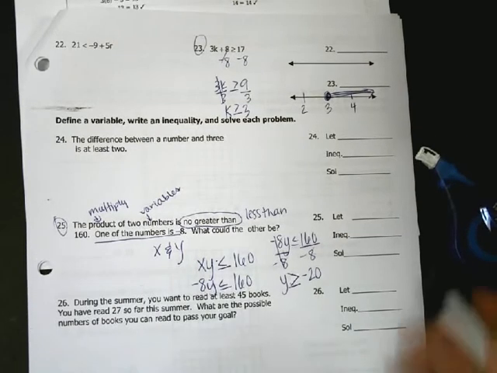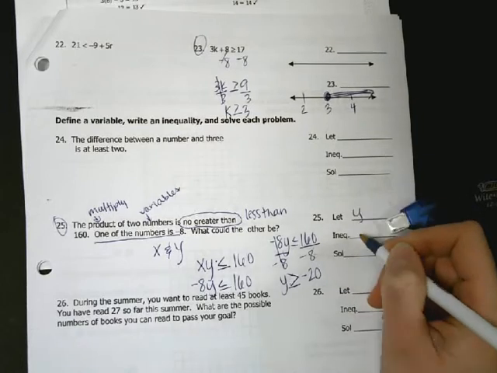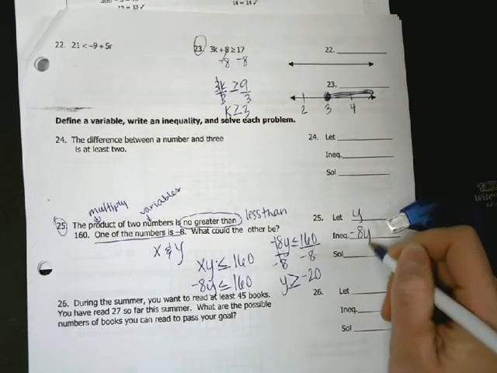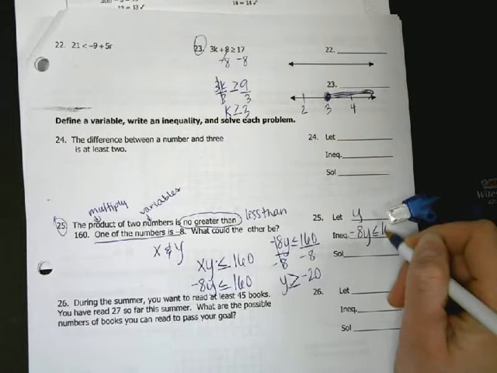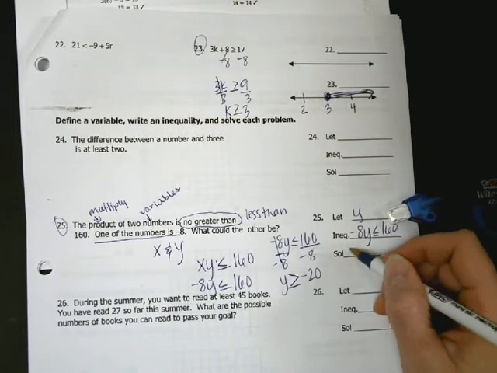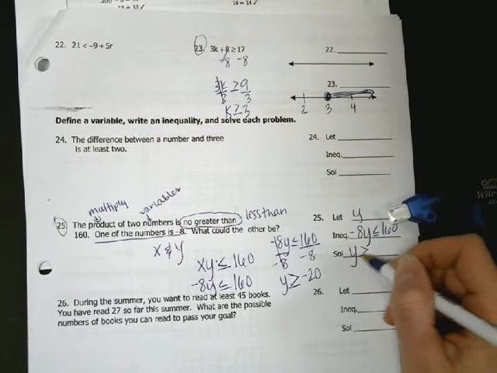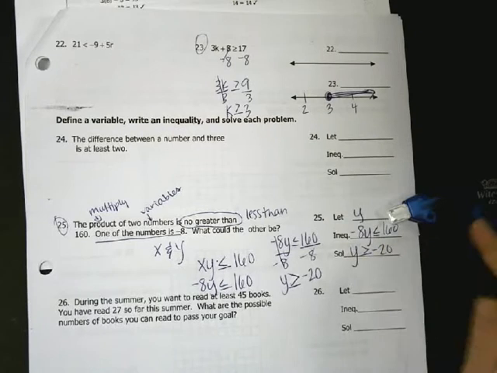So the letter I used was y. The inequality I used was negative 8y less than or equal to 160. My solutions are any of the y's that are greater than or equal to negative 20. Okay.